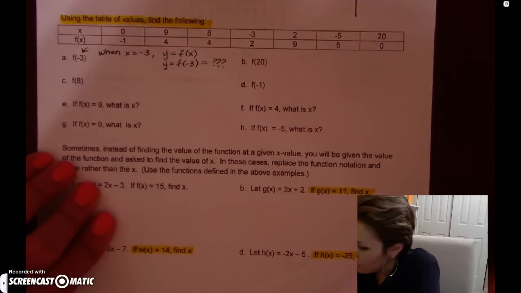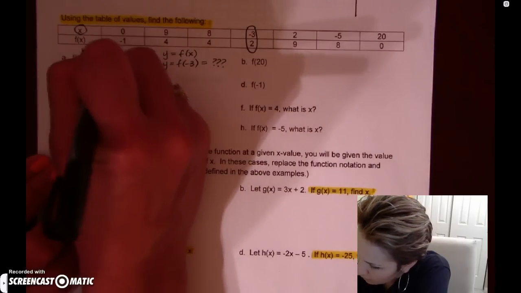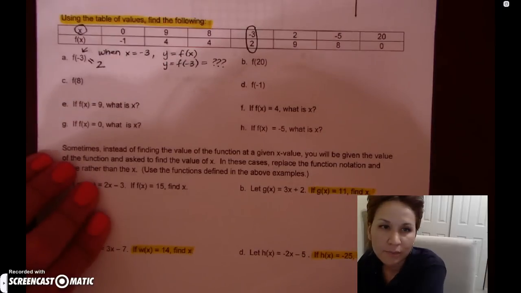So when I look at my x values, when is x equal to -3? X is equal to -3 here, and my y value, or my output, is 2. So f of -3 is 2.